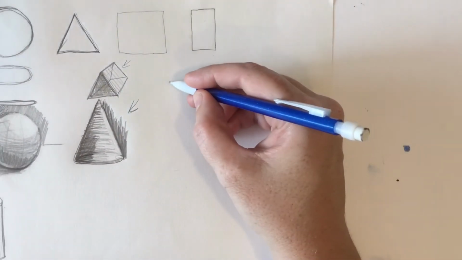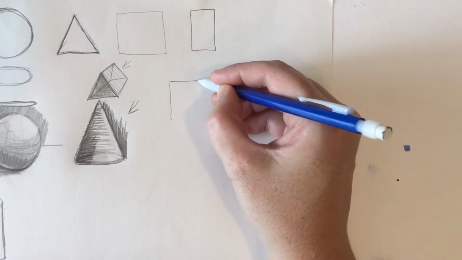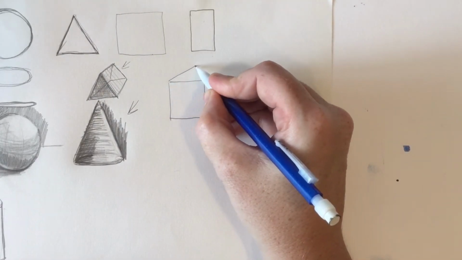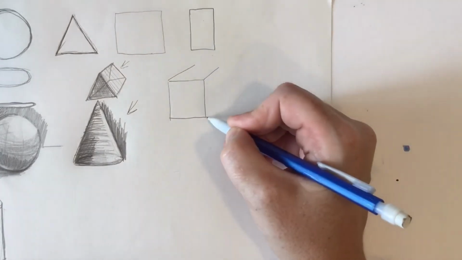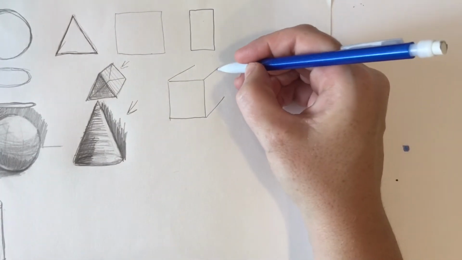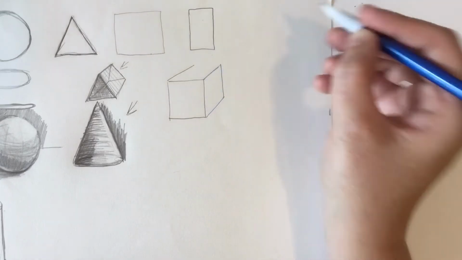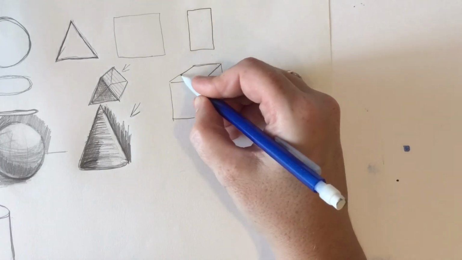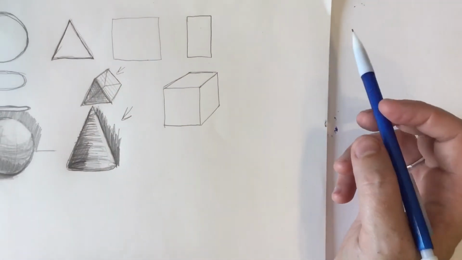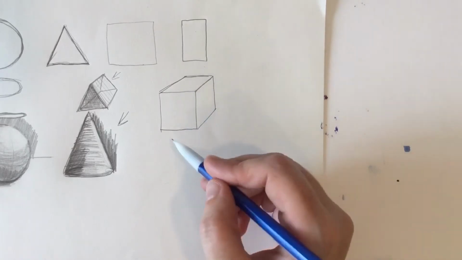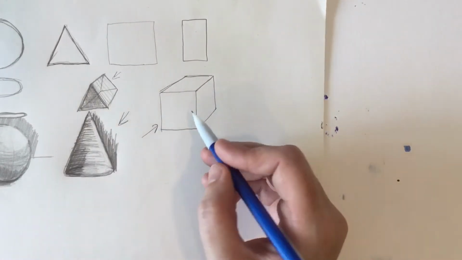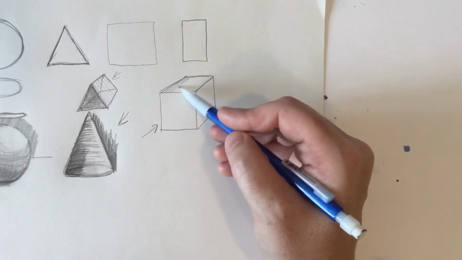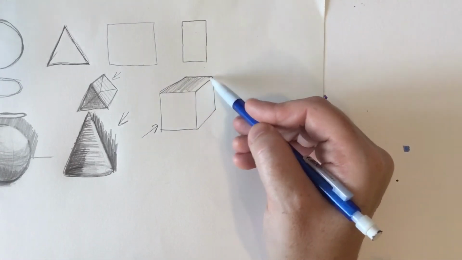So again, if we have a cube, we take that initial square shape and we think it has a plane at the top here, on each side, to make it a three-dimensional shape. And if we imagine that the light is coming maybe from this direction, it's going to hit this plane, and then there would be a softer grayish value.